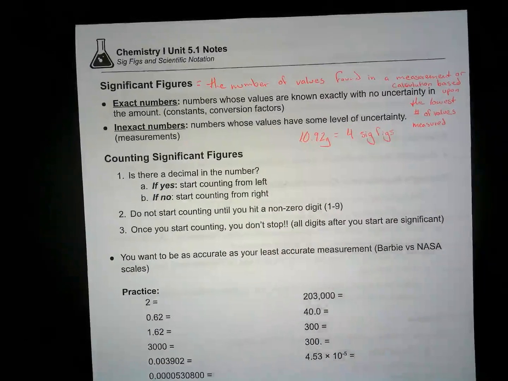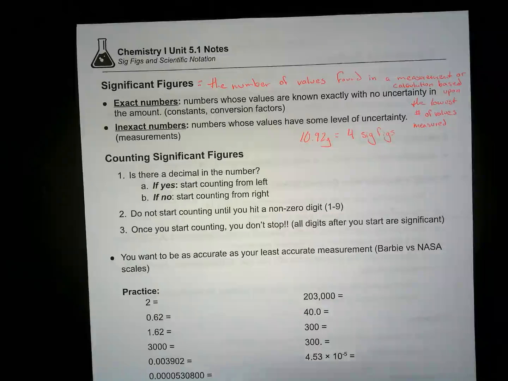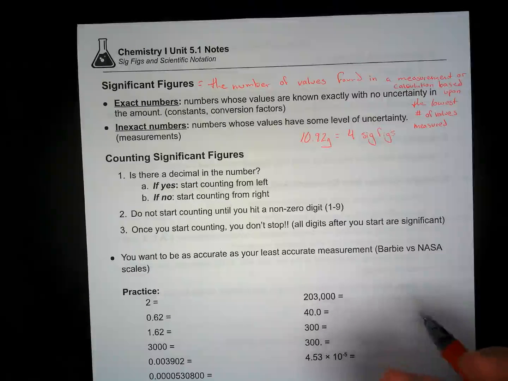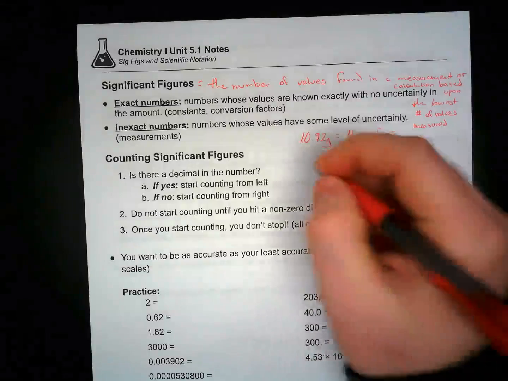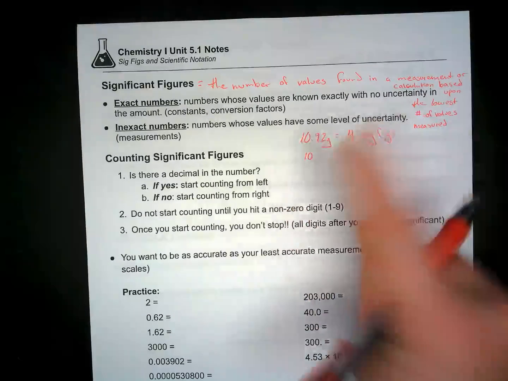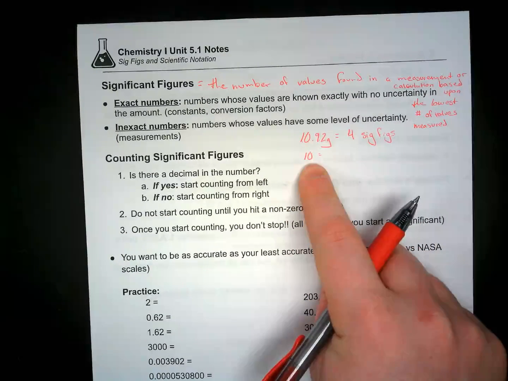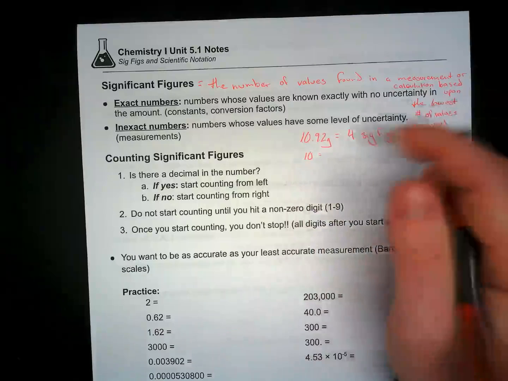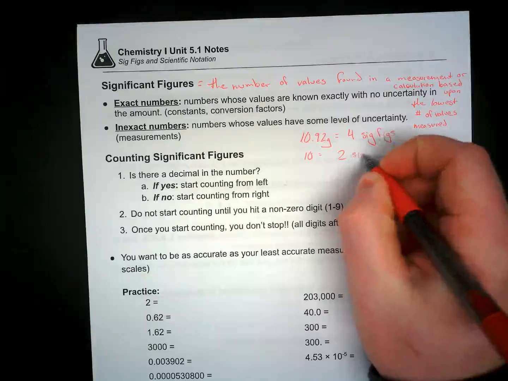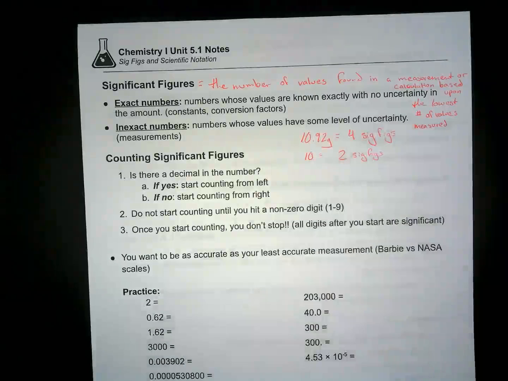Okay, let's say you go home and you've got a scale in your kitchen that you use for baking, and you measure out, but you can only see that it only pumps out 10. It doesn't do any decimals. But we'd say there are 2 sig figs, okay, right here.